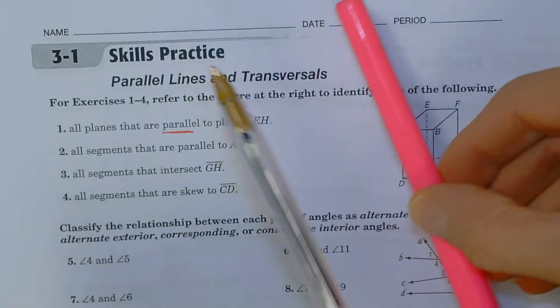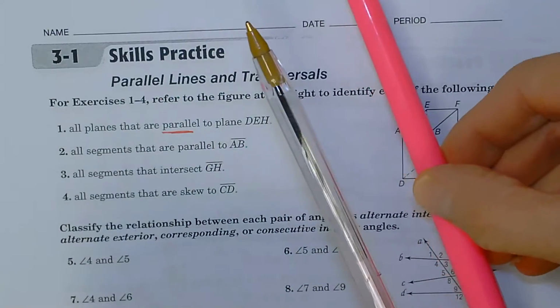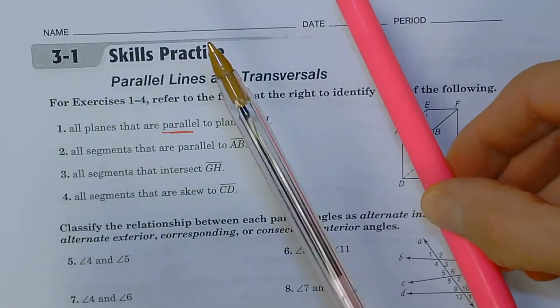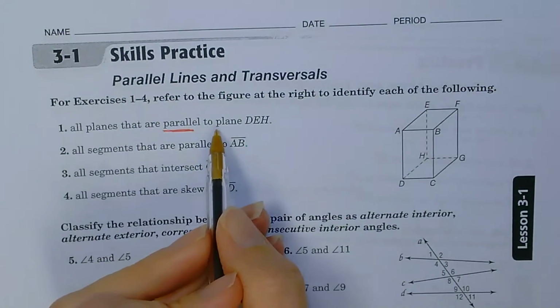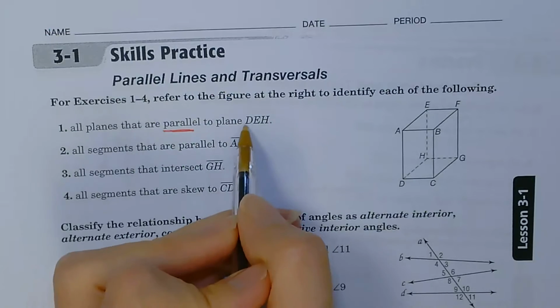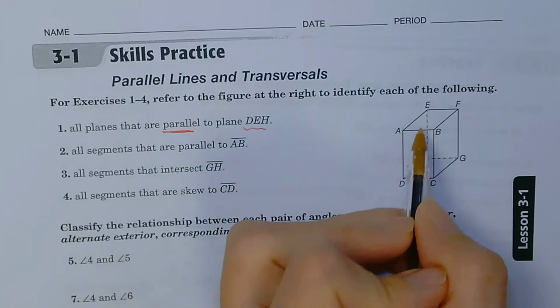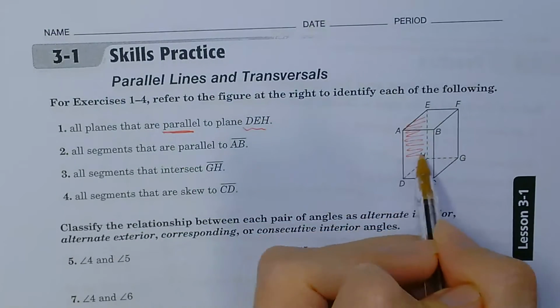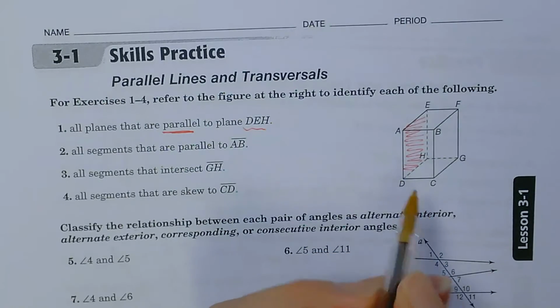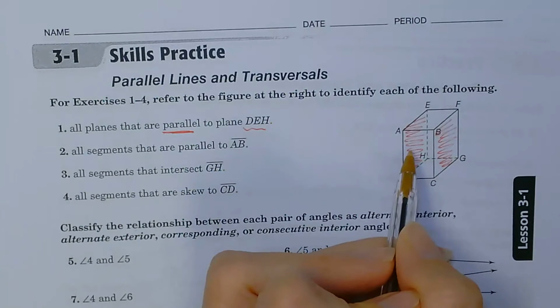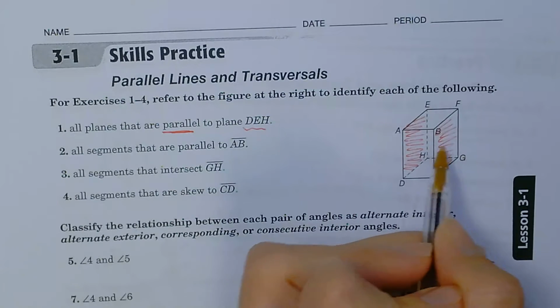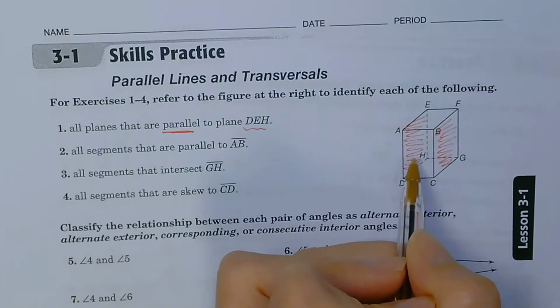You guys have worked with parallel lines since you were little. These lines, no matter where I'm putting them, are parallel because I could put them in a plane together and they're never going to intersect. The same concept helps to picture that with planes too. If I look at plane DEH, DEH is this plane on the left side of the box. Obviously we're familiar enough with prisms to know that the right side of the box is parallel to the left side of the box. So when I go to name the plane that's parallel, these two planes will never intersect.